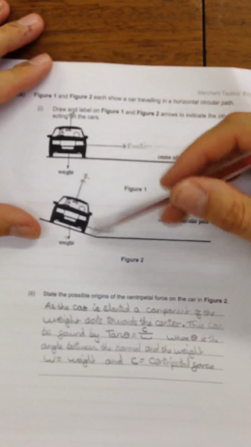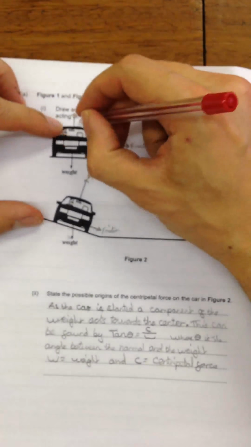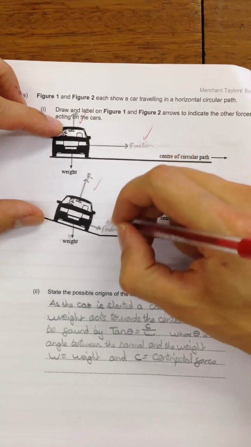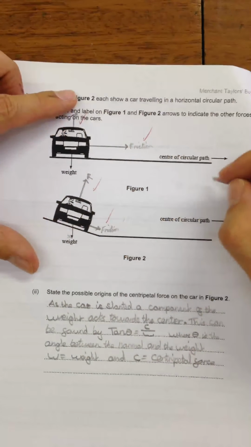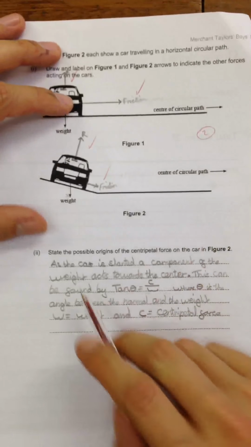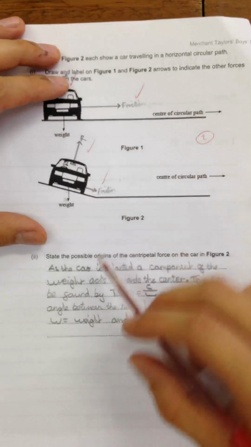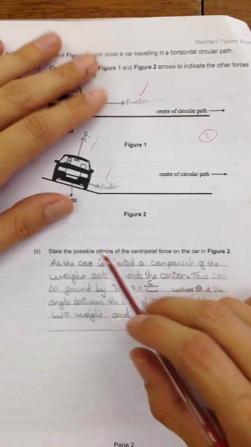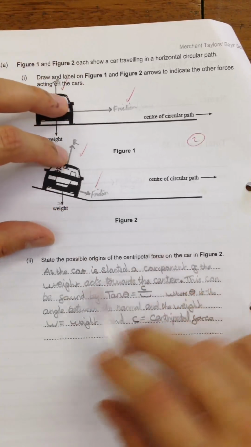So starting with question 1, label the forces acting on the car in each situation. This is good, good, good. Yeah, well done. You're the only person who's got this completely right. Good start. Okay. The only person I've marked so far. I've got one person left to mark, so we'll see. But yeah, this is really good.